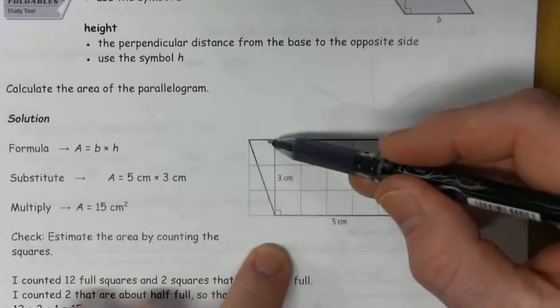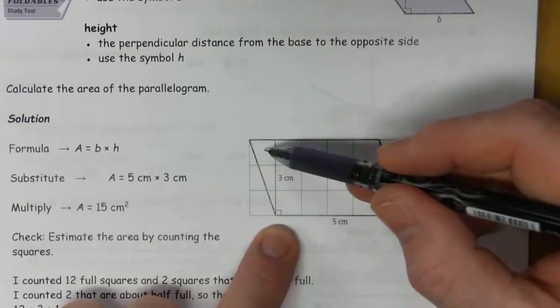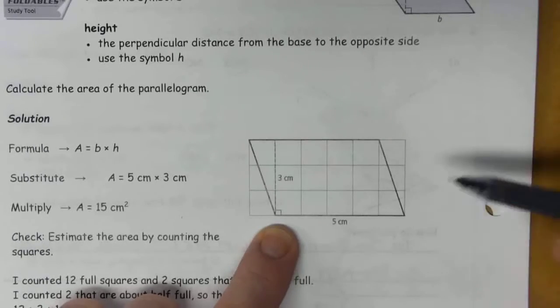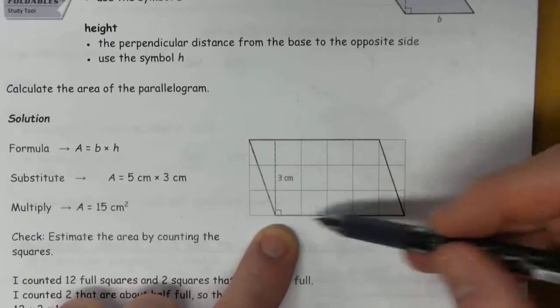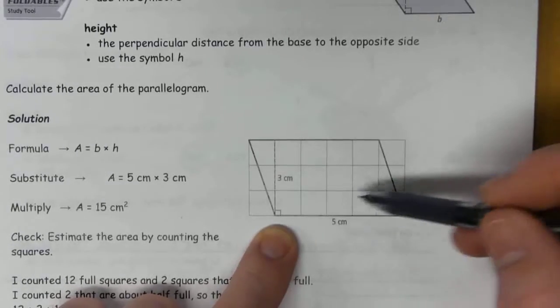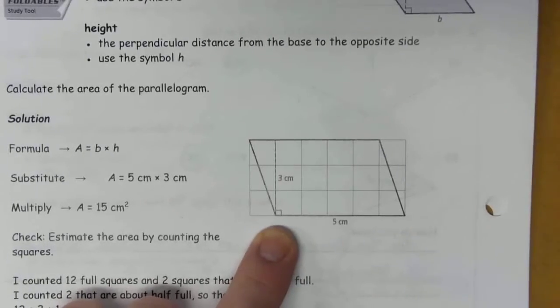So if you were to cut the tip off of this so that this was a nice square rectangular end, you could put it over here and it would form another rectangular end. So the base times the height, that's how this works. It works for a rectangle and it works for a parallelogram. As long as you're using the correct height, it will work.